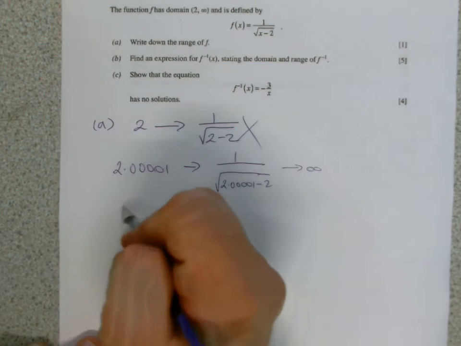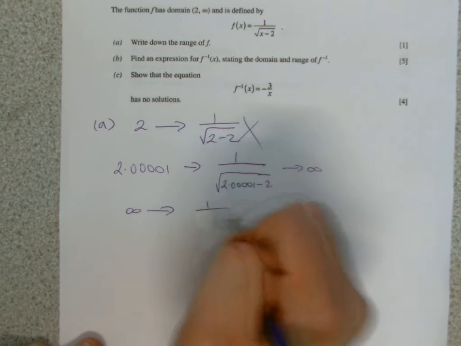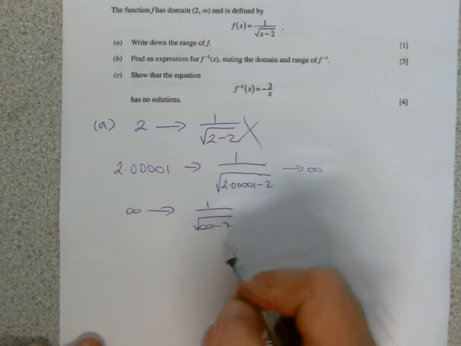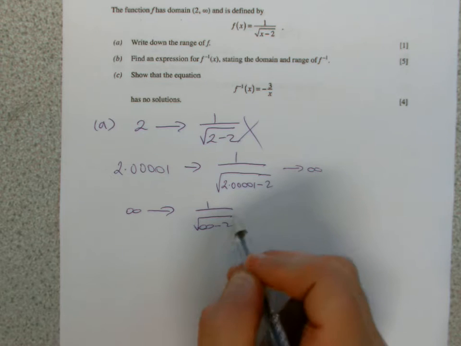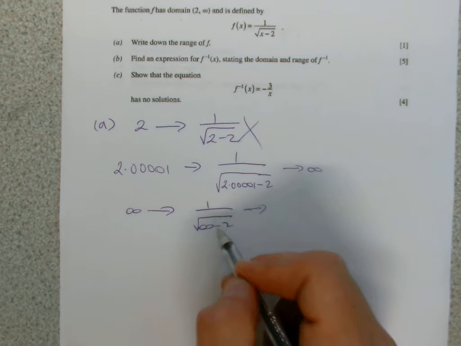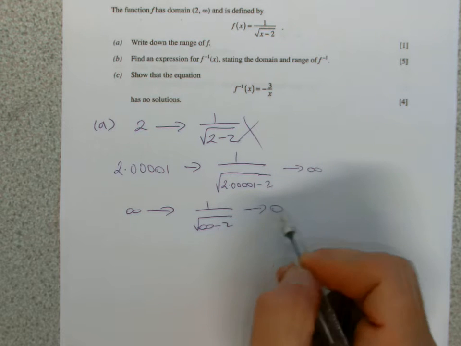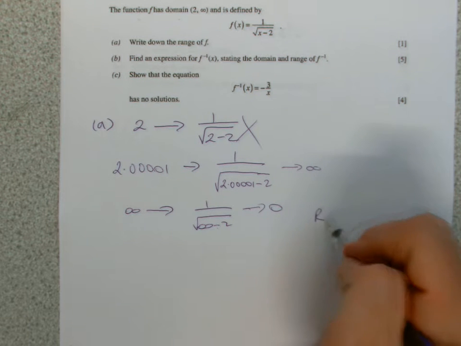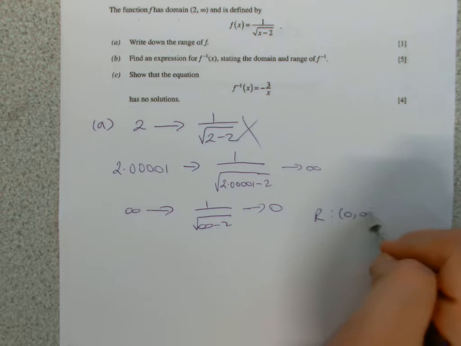Now put infinity in, as we get towards infinity. Taking away 2 doesn't make any difference. Square rooting doesn't make any difference. 1 divided by a massive number basically tends to 0. So your range will be 0 to infinity.